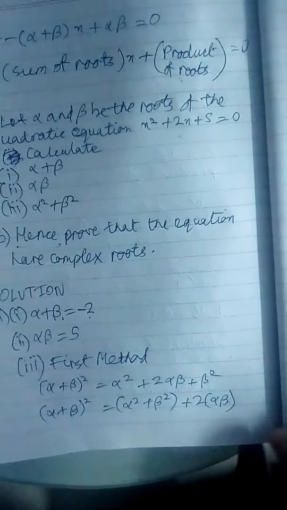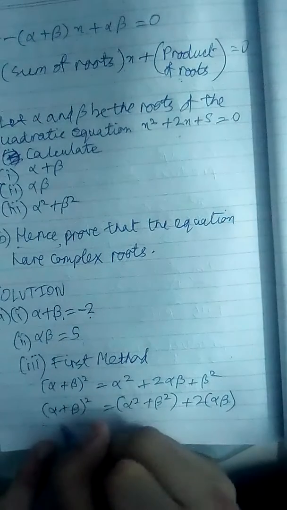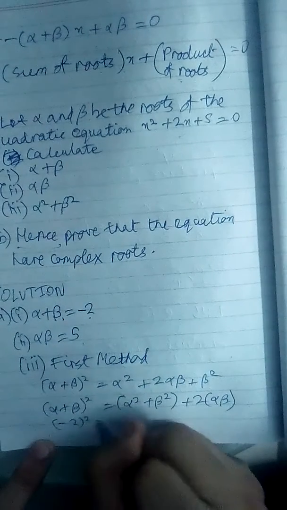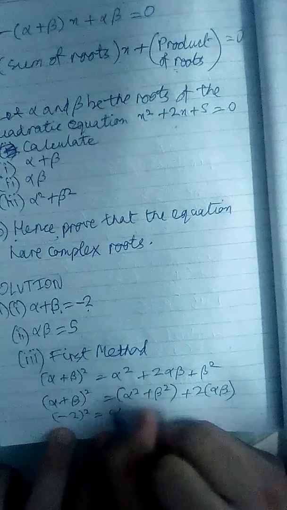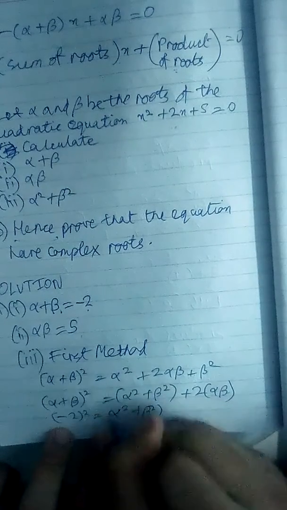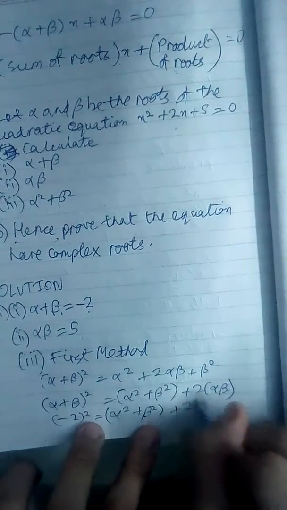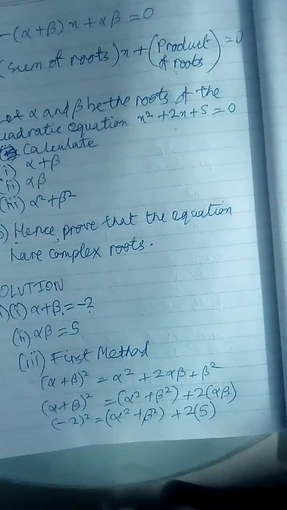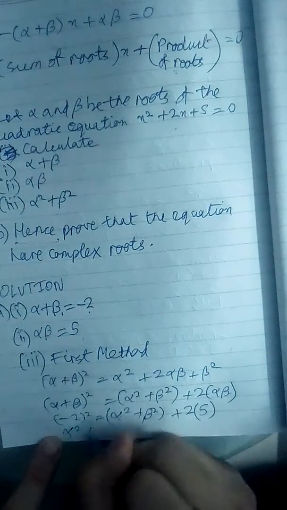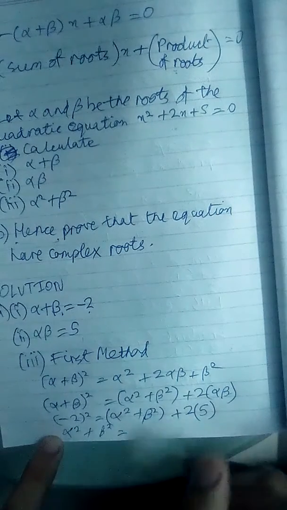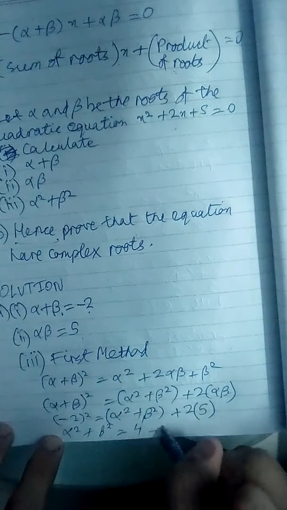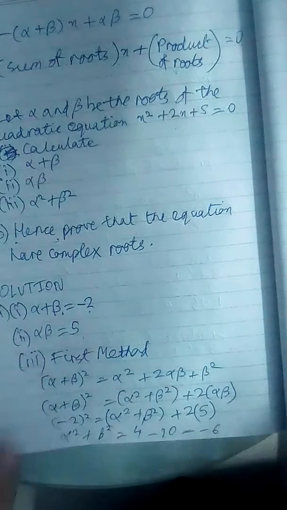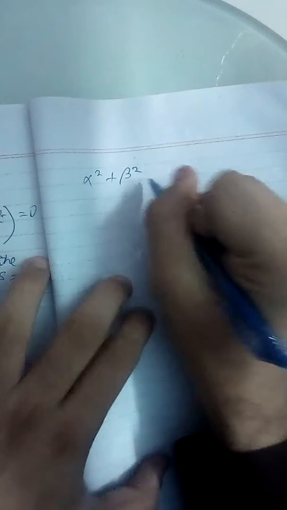So inputting the values, we obtain -2 square is equal to alpha square plus beta square plus 2 multiplied by 5. So therefore alpha square plus beta square is equal to 4 minus 10 is equal to -6. So alpha square plus beta square is equal to -6. Now towards the second method.